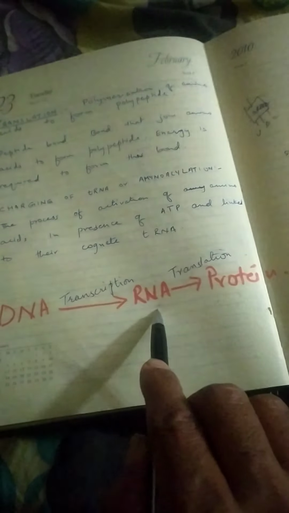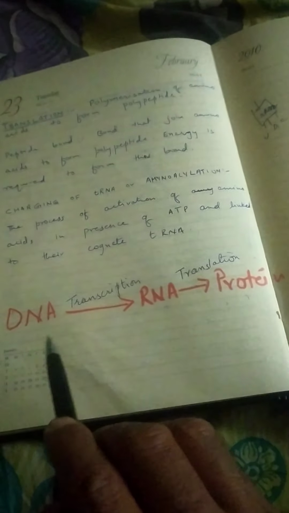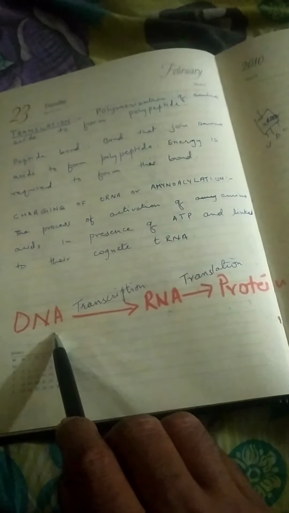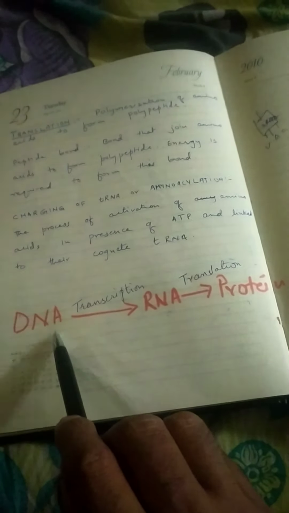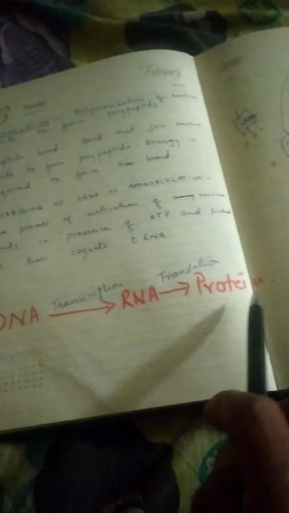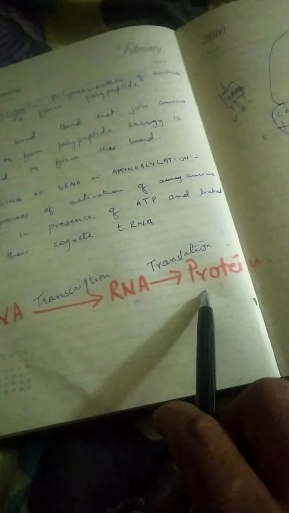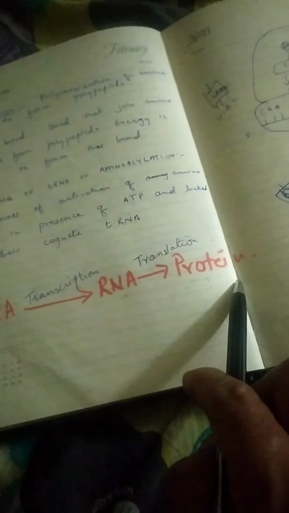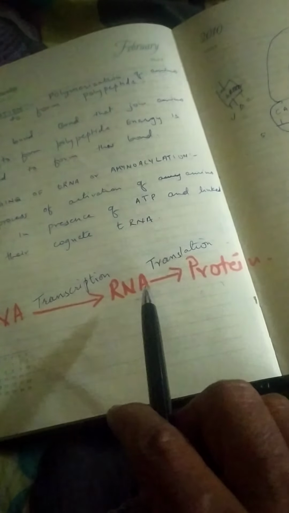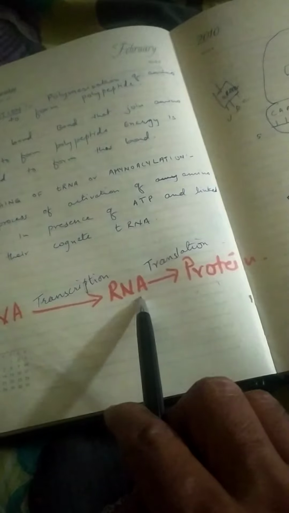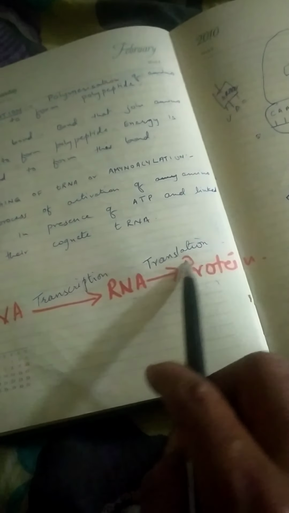So this is the mediator, and every genetic information stored in DNA is expressed in the form of protein, and what we call the phenotype. Phenotype is expressed in the form of protein. So the formation of protein from RNA is termed as translation.